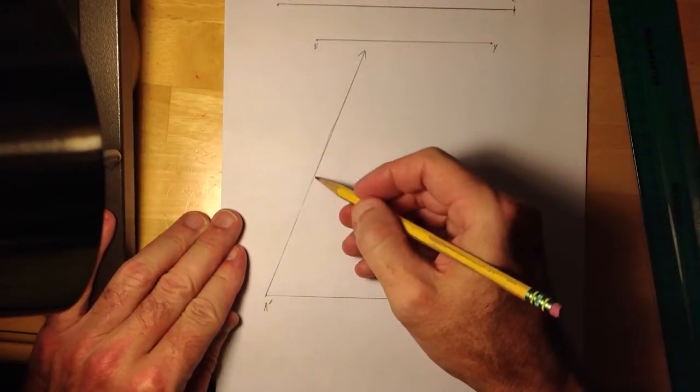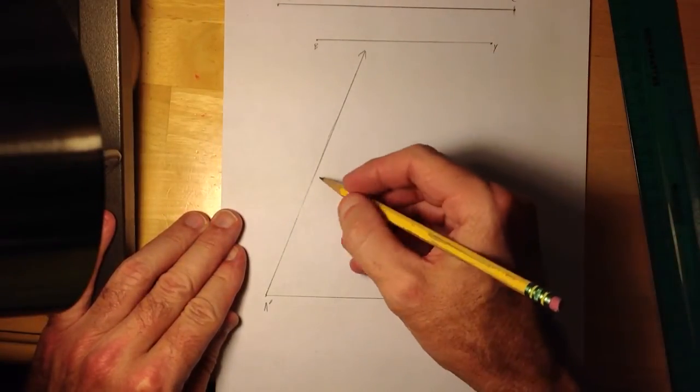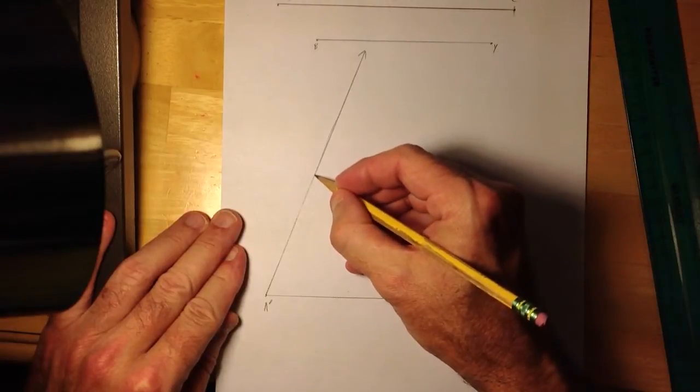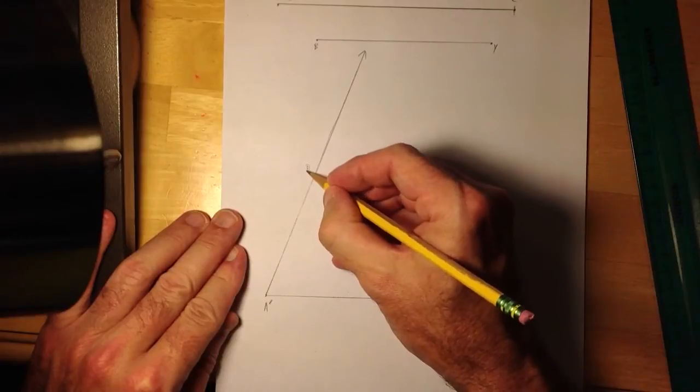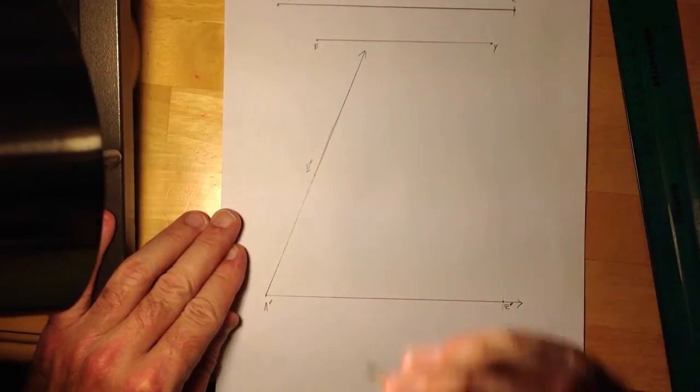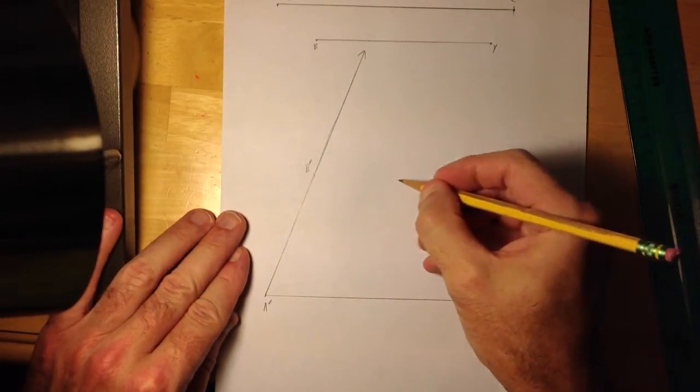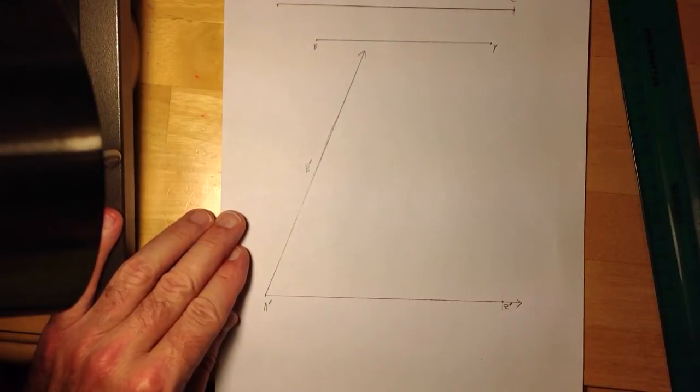Now, I'm going to just pick a spot that's about halfway up here and put a dot there. Call that B prime. Alright, now I need to draw a line that's parallel, so I need to duplicate this angle.